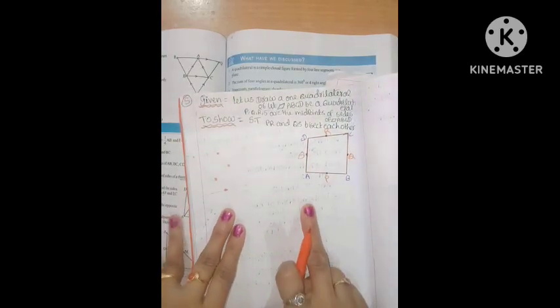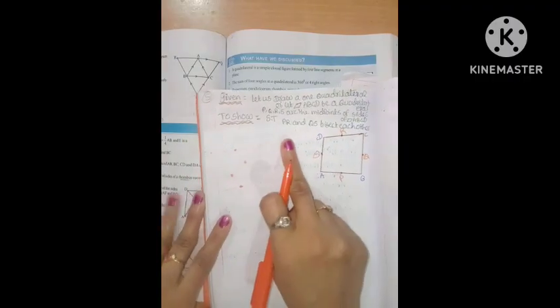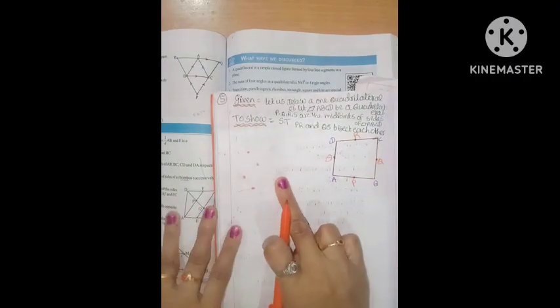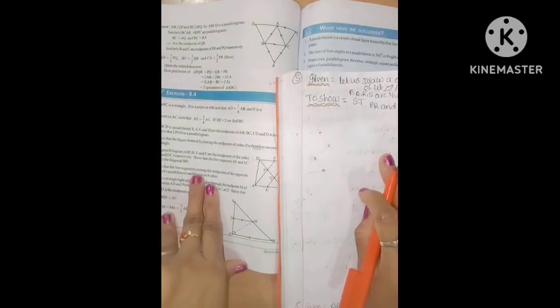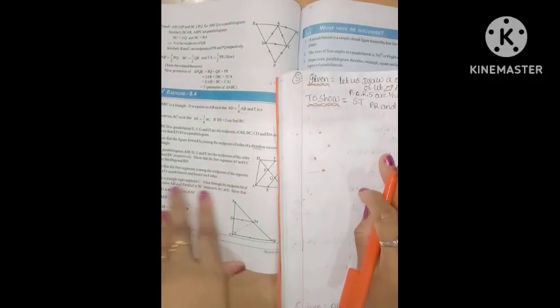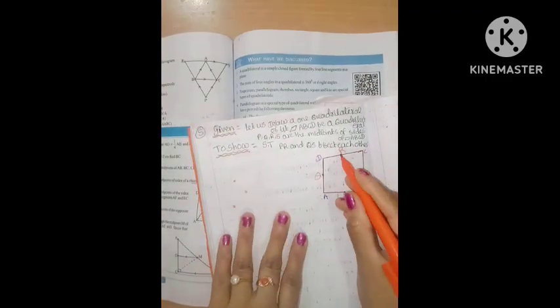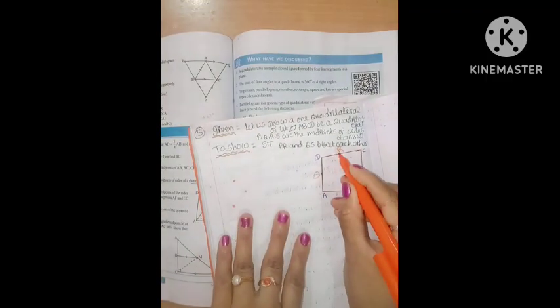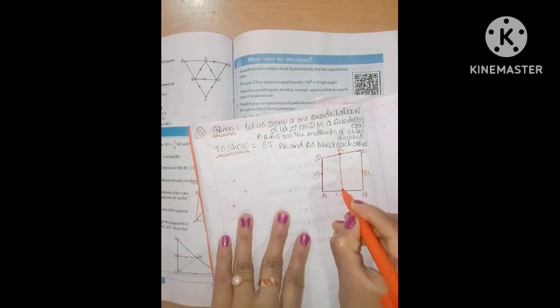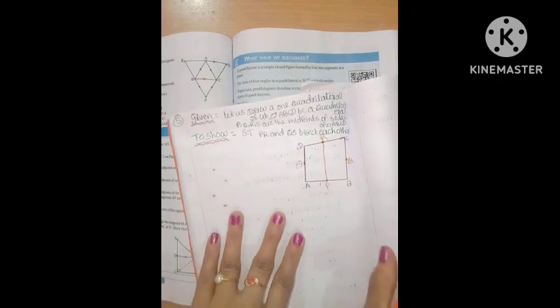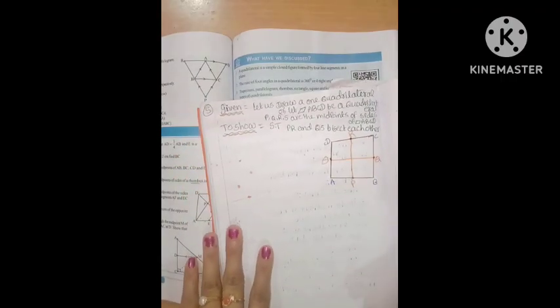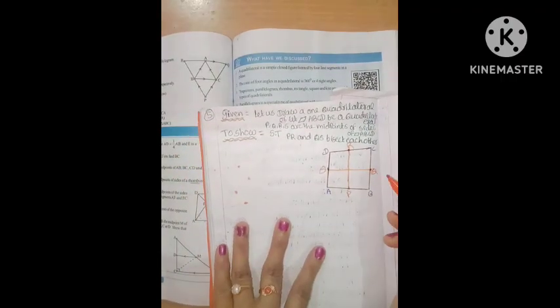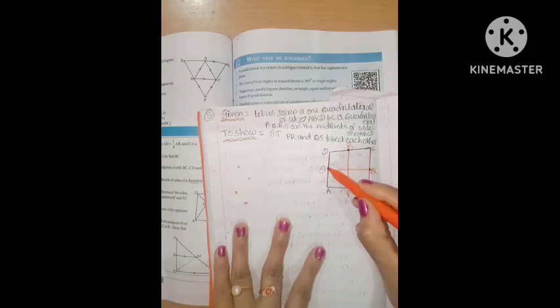Next, we have to show that the line segments joining the midpoints of the opposite sides of a quadrilateral bisect each other. So join P to R, joining the midpoints.